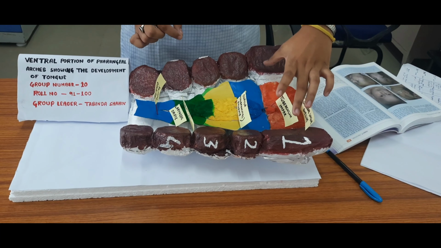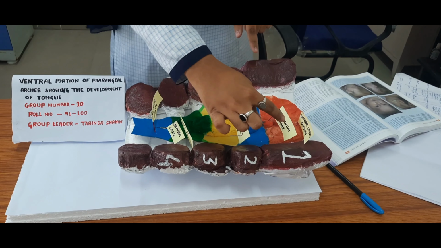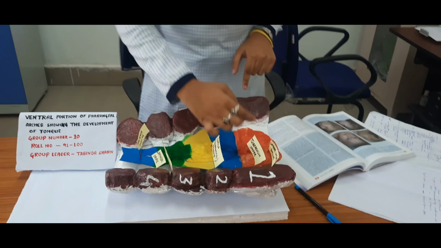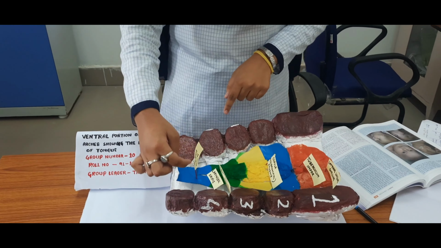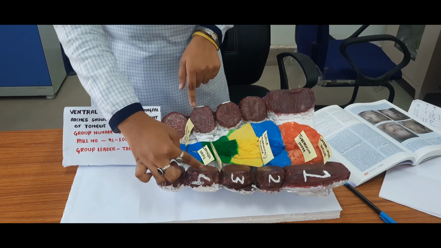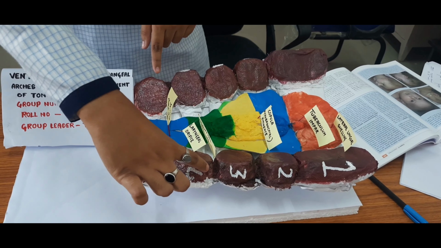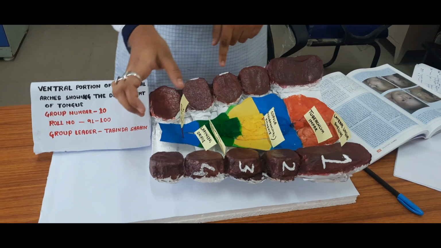The first pharyngeal arch is innervated by the trigeminal nerve, cranial nerve 5. The maxillary or mandibular divisions of the trigeminal nerve innervate the first pharyngeal arch. The second pharyngeal arch is innervated by the facial nerve, cranial nerve 7. The third pharyngeal arch is innervated by the glossopharyngeal nerve, cranial nerve 9. The fourth pharyngeal arch is innervated by the superior laryngeal nerve, and the sixth by the recurrent laryngeal nerve. The superior laryngeal and recurrent laryngeal nerves are divisions of the vagus nerve, cranial nerve 10.